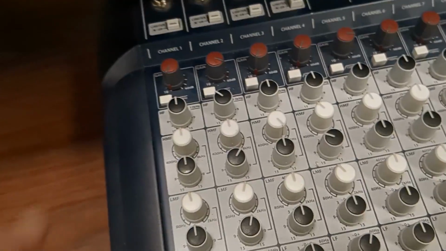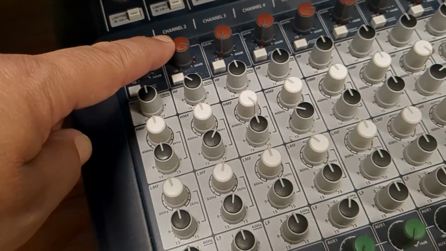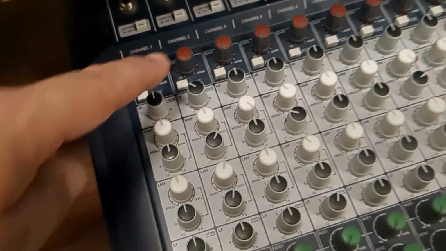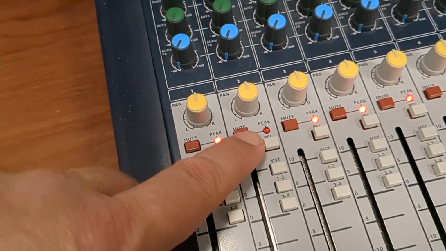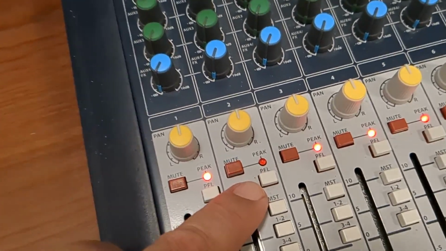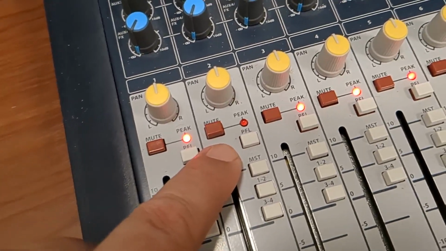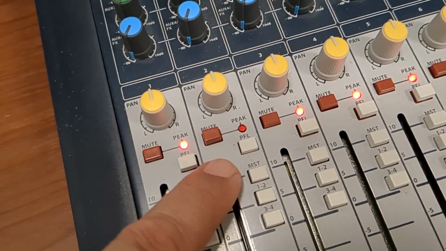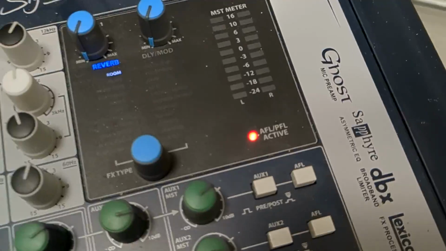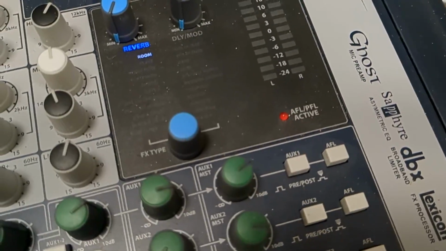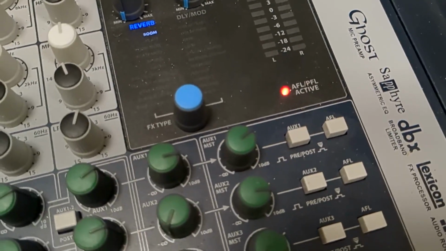We're going to use the gain knob to set the gain, and the way that you do that, first thing you have to do is turn on the pre-fade listen. So we're going to engage the PFL or pre-fade listen button for that channel. When we do that, this little PFL light comes on. So hit the button, the light goes off. Press the button, the light goes on.